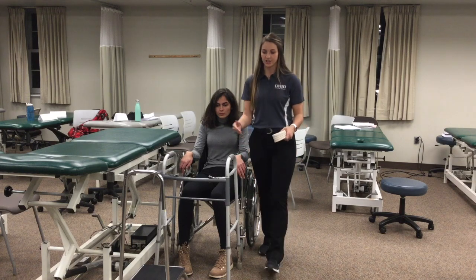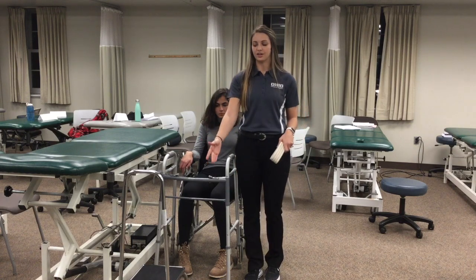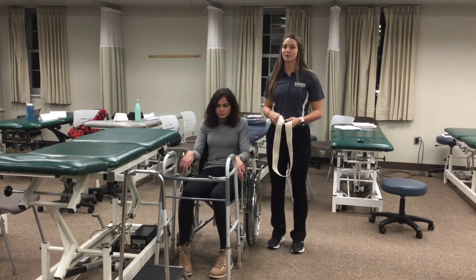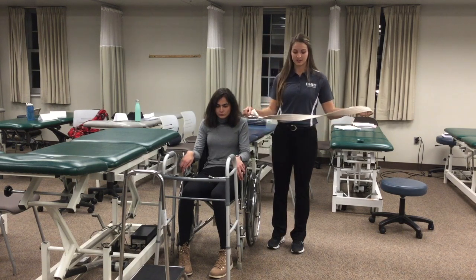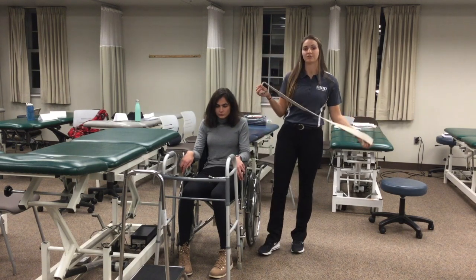We also want to make sure that the hospital stool has the railing away from the patient. Our last prep requirement is to place the gait belt around the patient to avoid the risk of fall.